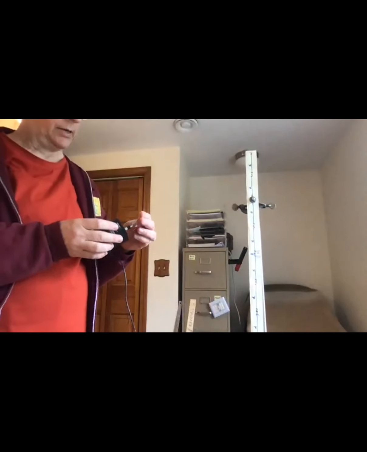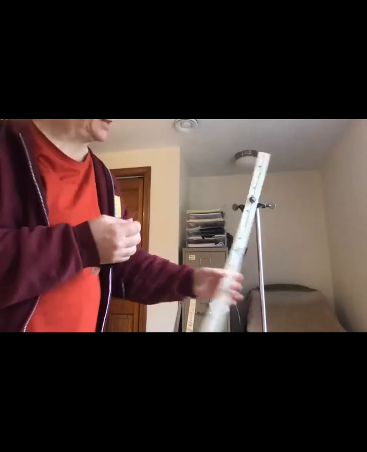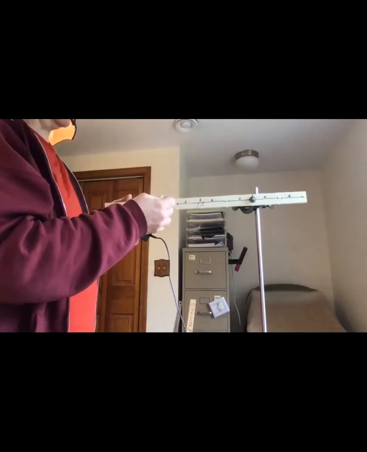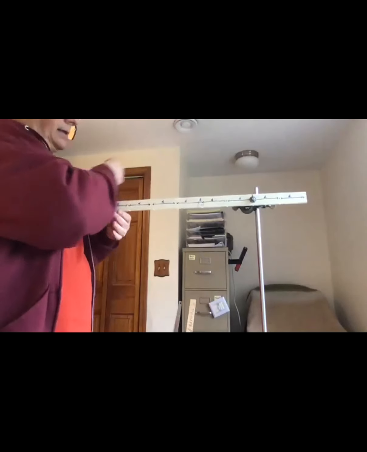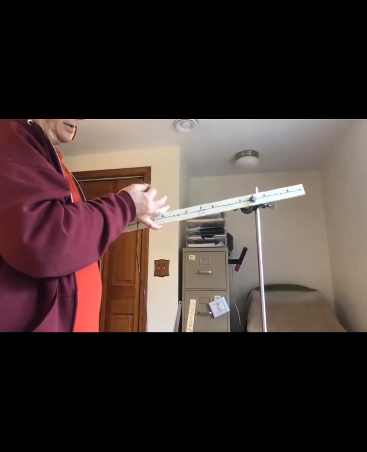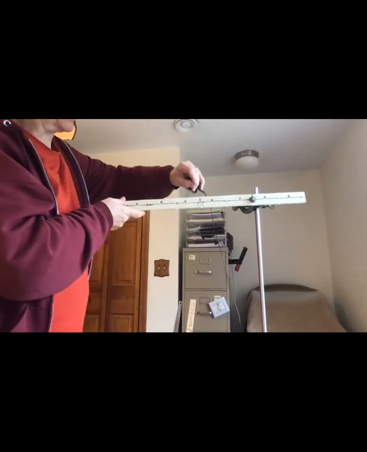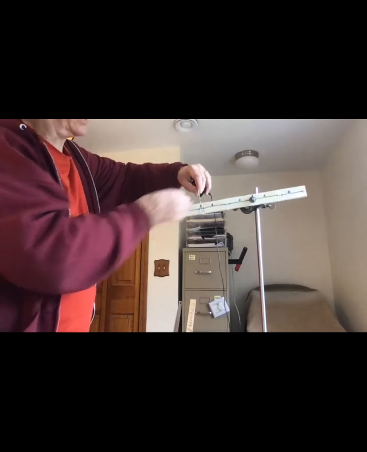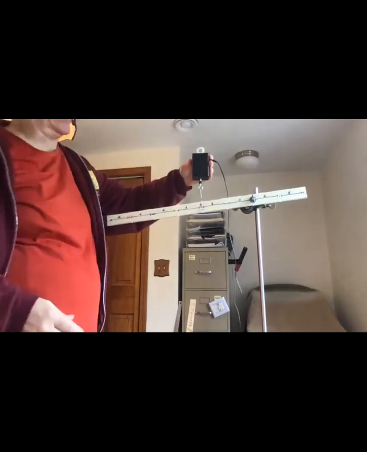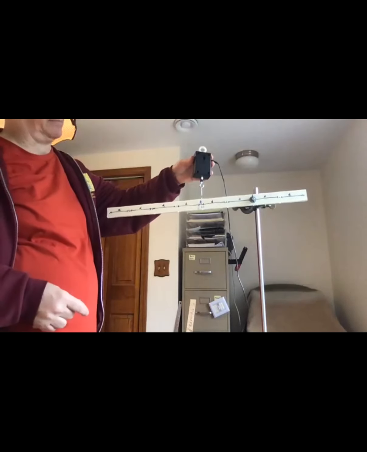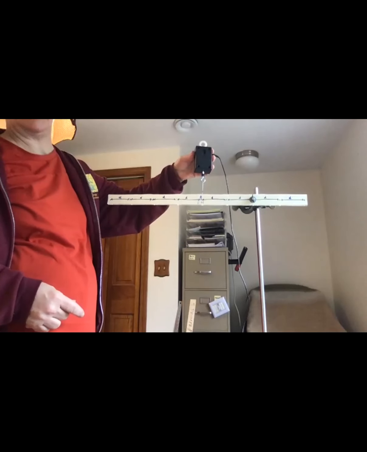I've got a force sensor, and I'm going to apply it right here to the center of mass point, and I'm going to pull up like this. I'm going to hold it up using the force sensor, okay?